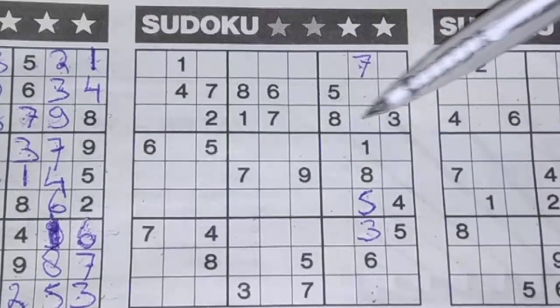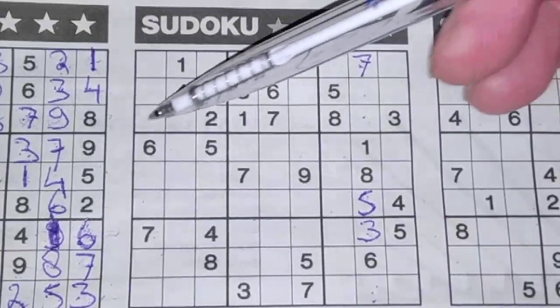Yes, in this third row, 4 missing numbers.